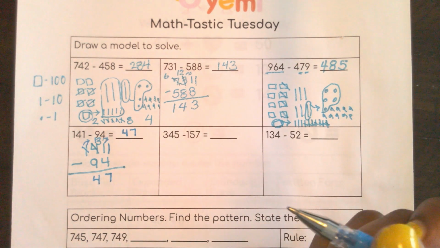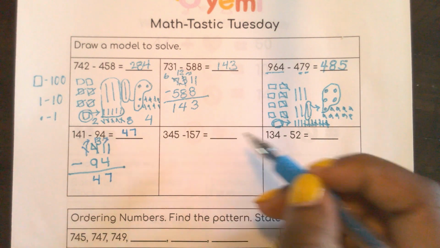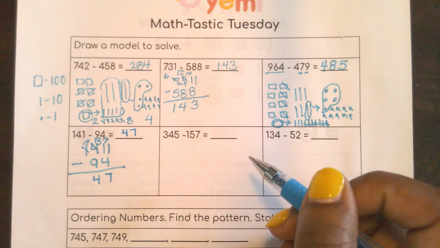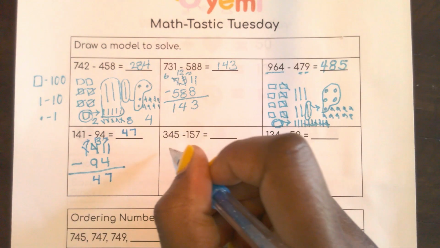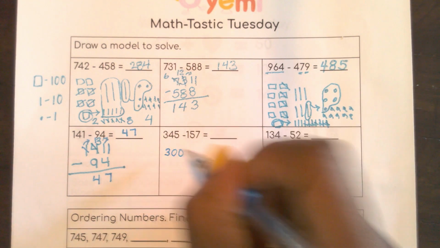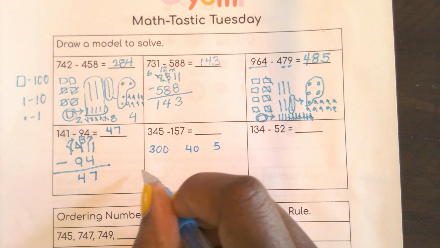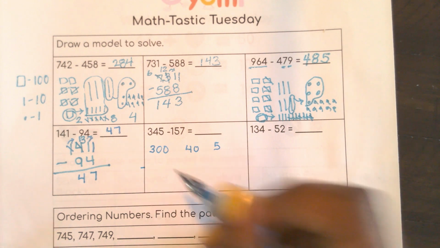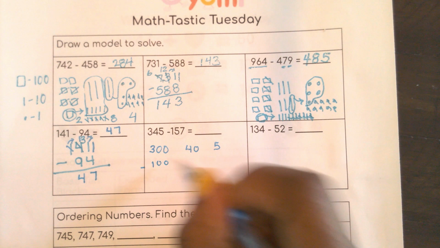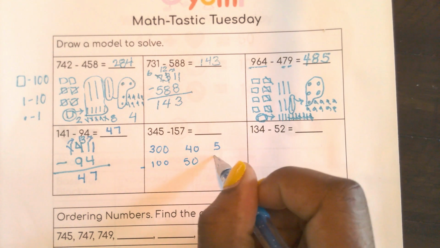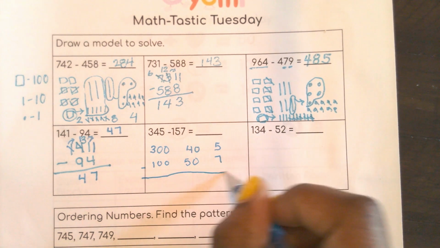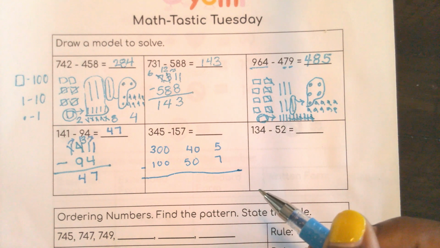Now, the next strategy for the next two that I'm going to show you is going to be using expanded form. So 345, and I'm going to subtract 157. This way I can see everything written out.